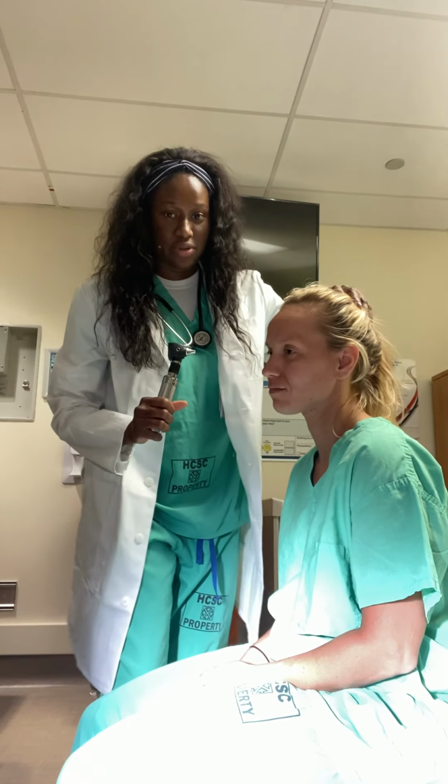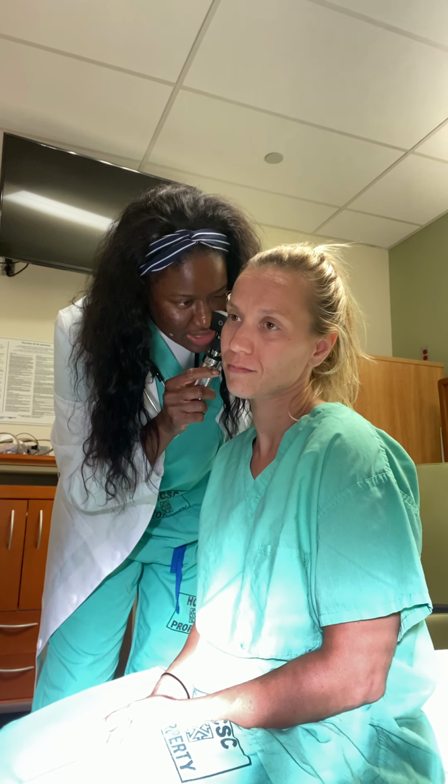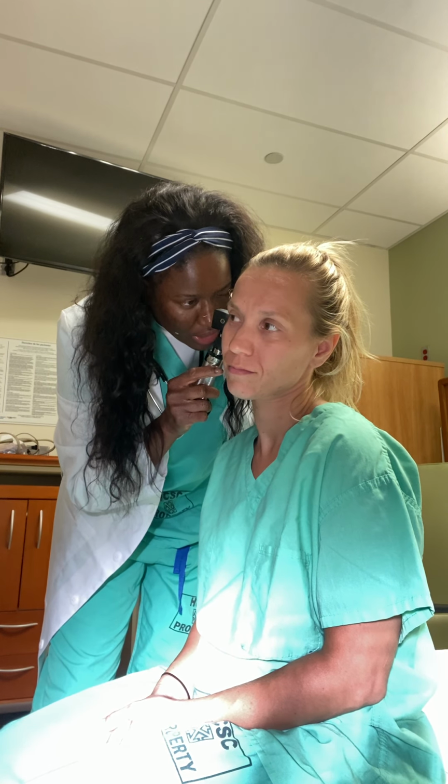I'm going to tilt her towards here. Okay. I'm going to pull back and up. And I'm going to insert my otoscope. And I do see that her tympanic membrane is pearly gray. She does have a little cerumen, but there's no drainage or redness. And there's no effusion in the middle ear.